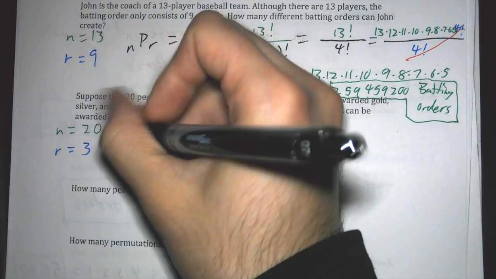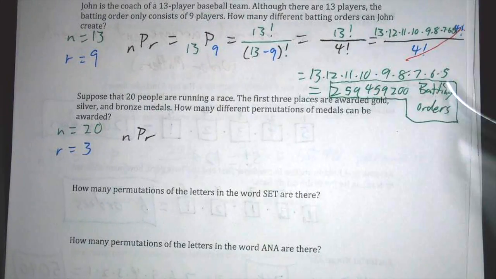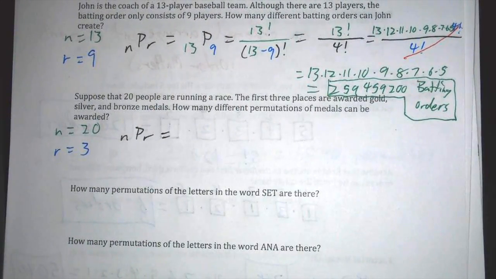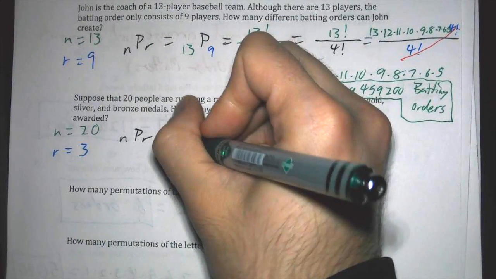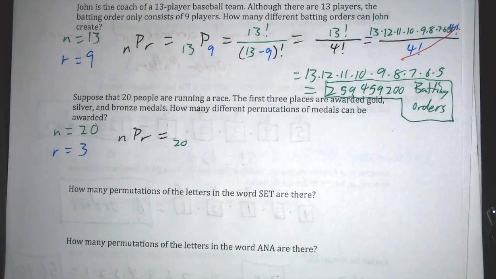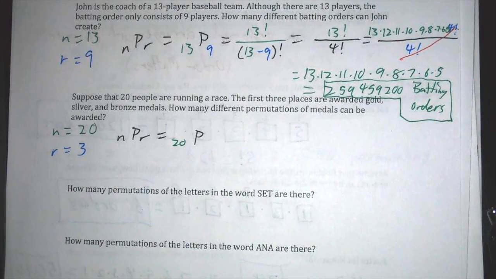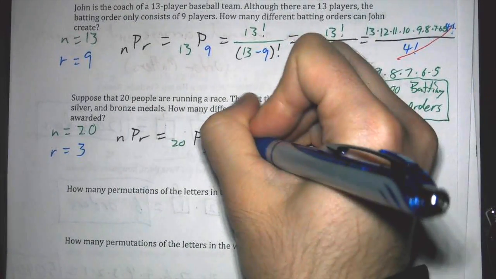So we are using nPr, where N is 20 and our R is 3.